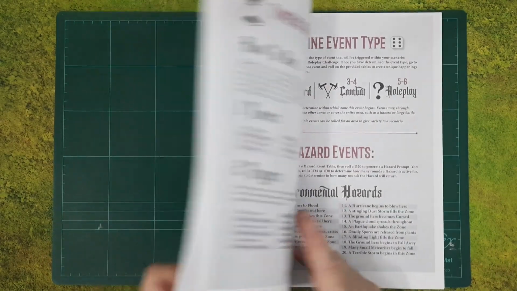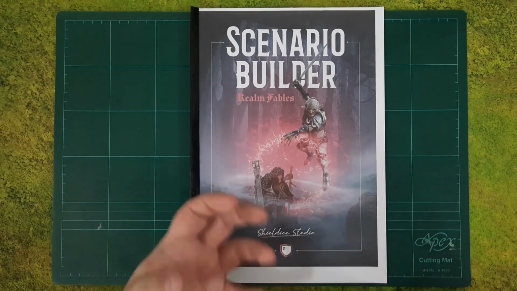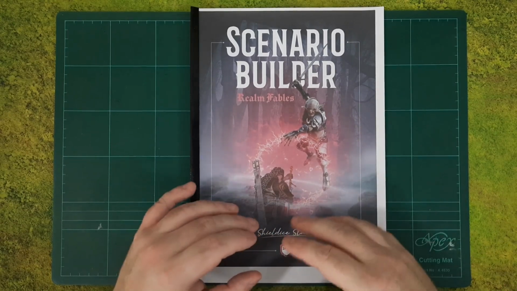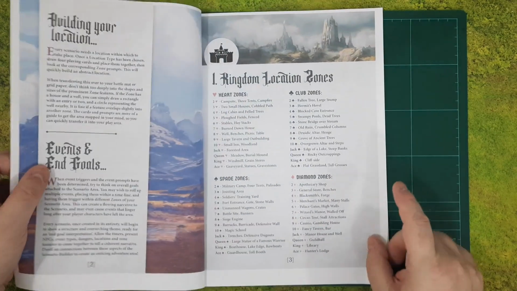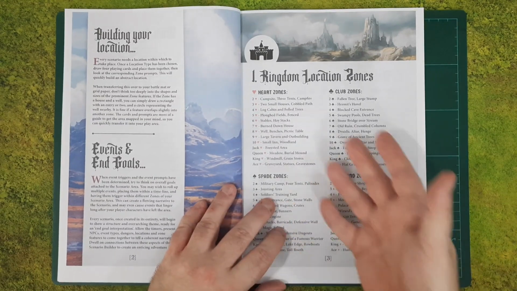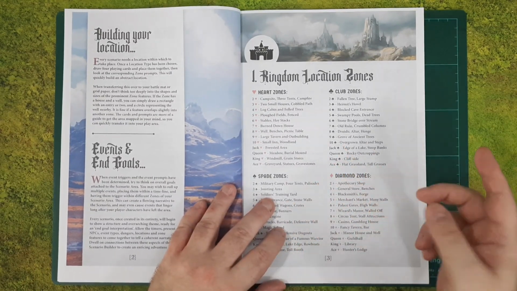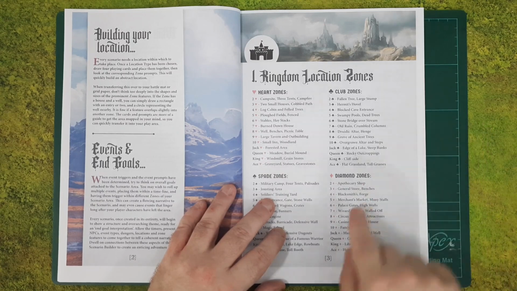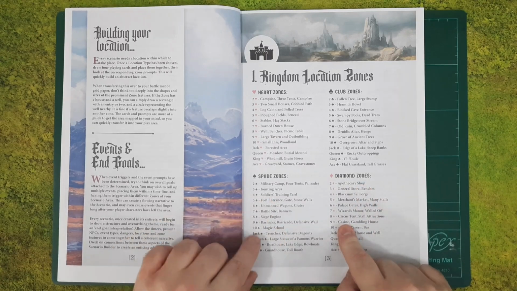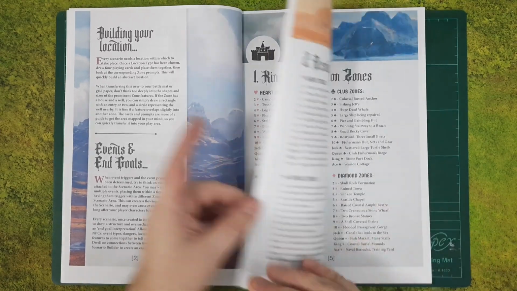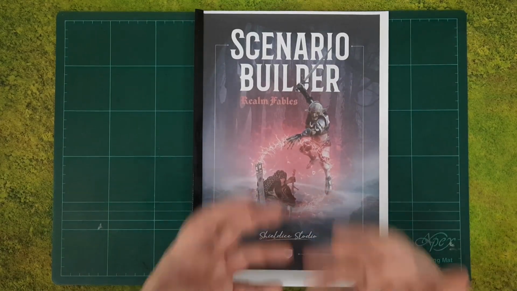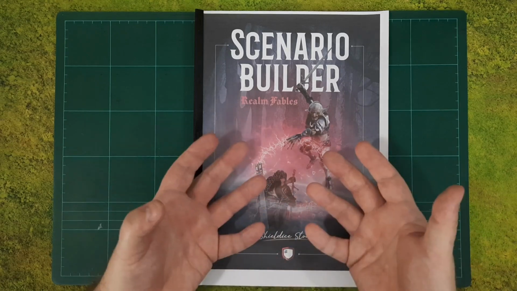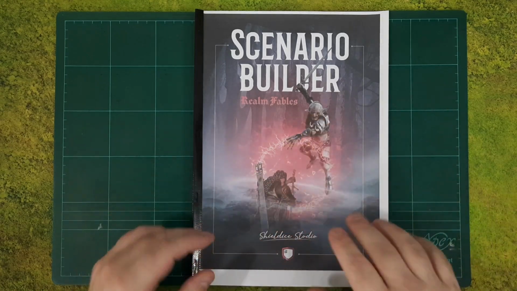And this was a kind of generic focus in terms of where the scenarios were and what they were. You could have wilderness. There were some urban locations that you could roll up. For example, like here: merchants, market, palace, gates, apothecary, casinos, barracks. So inside this more generic scenario builder, there was the possibility of creating city adventures and city scenarios.